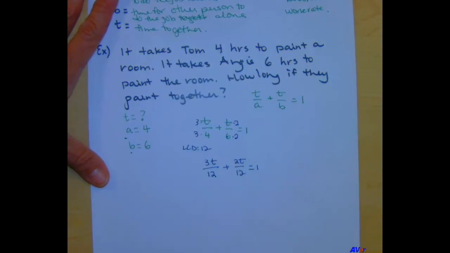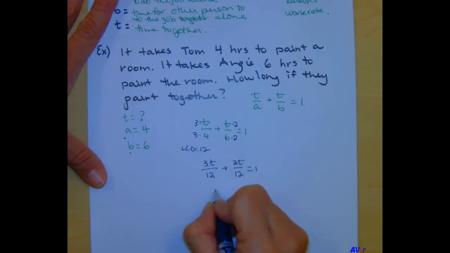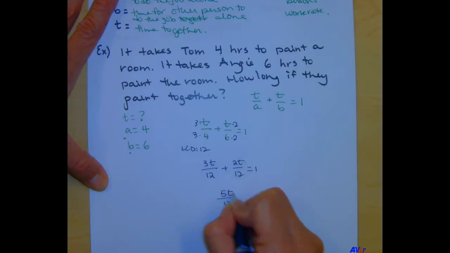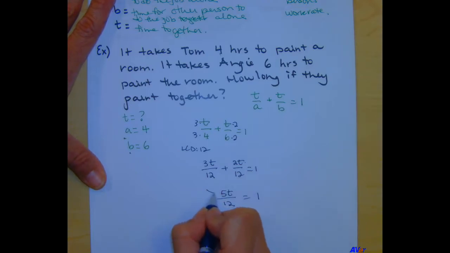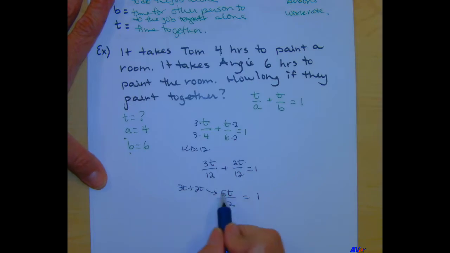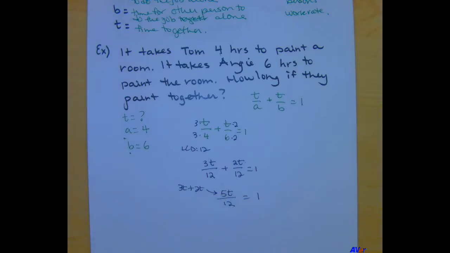So now I can add those 2 together. Same denominator, so that'll be my denominator, and then it's 3t plus 2t. So that's 5t. Okay, so 5t over 12 equals 1. So now how do I figure out what t is? You can do this in 1 step or 2, however you're going to come about it.